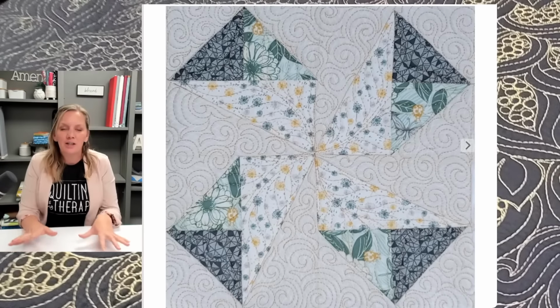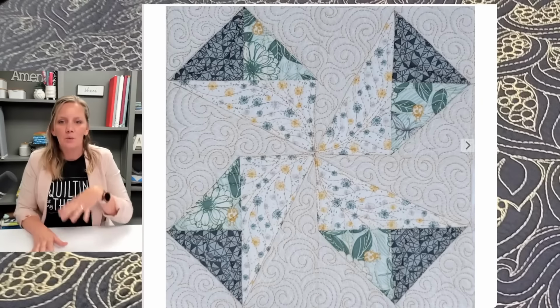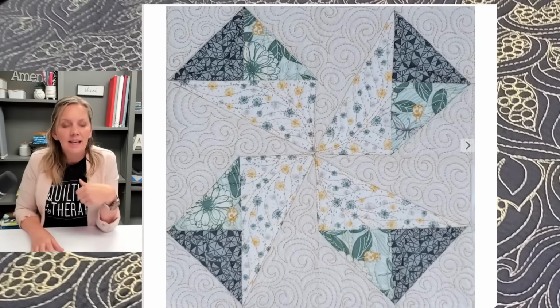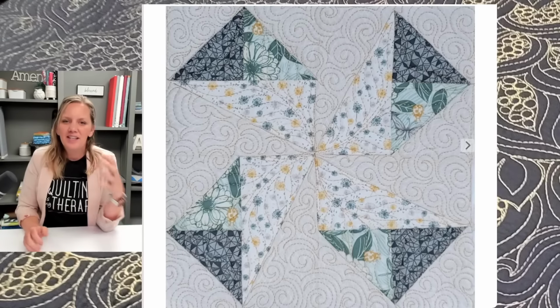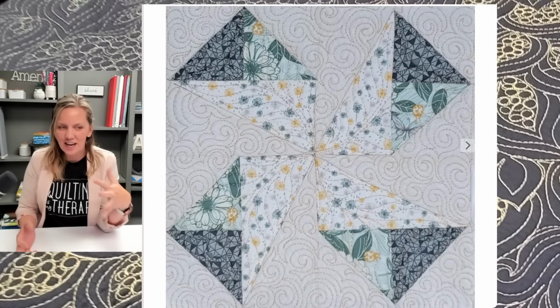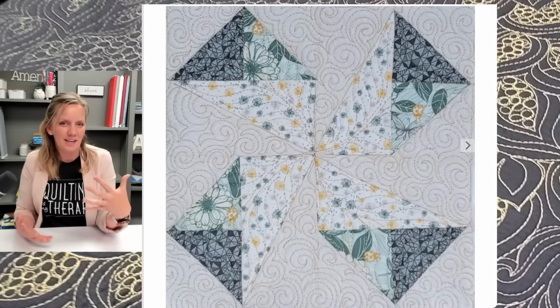Now, the Swirl Meander is a great filler because it works in a lot of different spaces, and it can kind of fit into some of those little corners. But it just has a nice, lovely texture, so it's not going to really take away from the rest of the piecing.